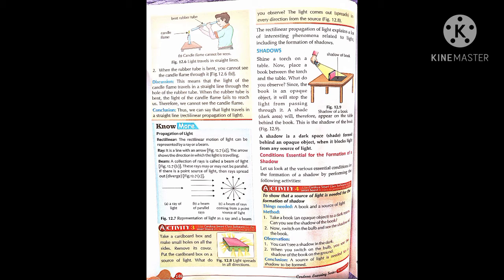Now a collection of rays is called a beam of light. Rays are collected at one place, and this is called a beam of light. These rays may or may not be parallel. If there is a point source of light, then the rays spread out. As you see in the picture, a beam of rays coming from a point source of light diverges and scatters completely. So this is a ray and a beam.